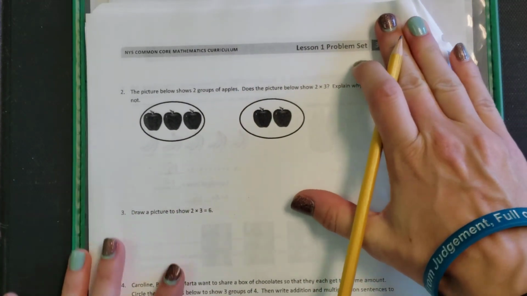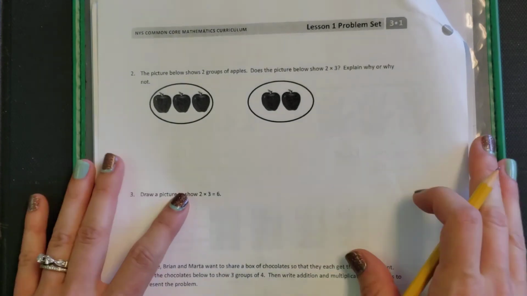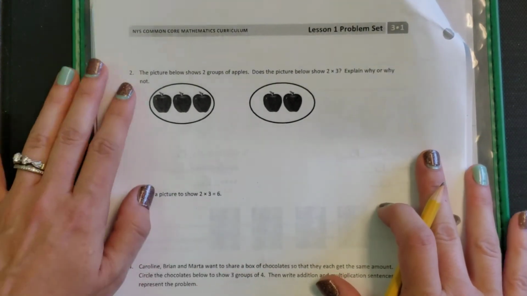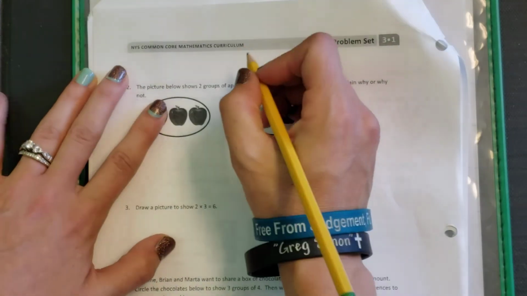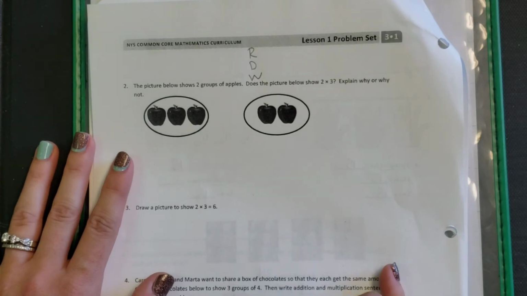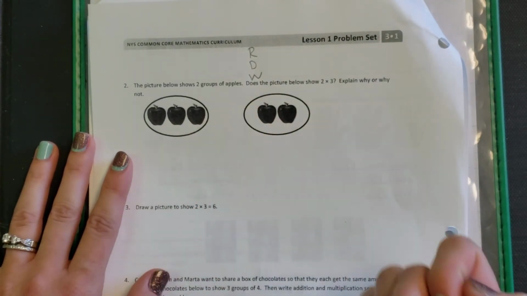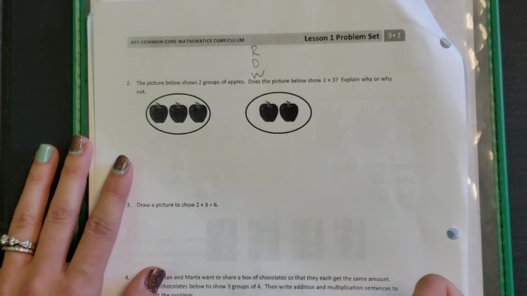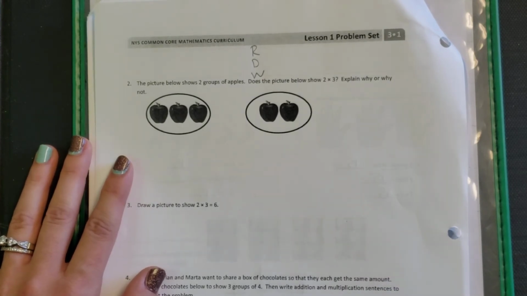Number 2 on the back, we're starting to get into a little bit more complicated problems here. Sometimes the back page has word problems, okay? So when we do word problems, we're going to work on this process called read, draw, write. So we're going to read the problem, we're going to draw a picture or use the picture if they provide us with one, and then we're going to write. Write means write a number sentence to solve, and also a word sentence if we can.